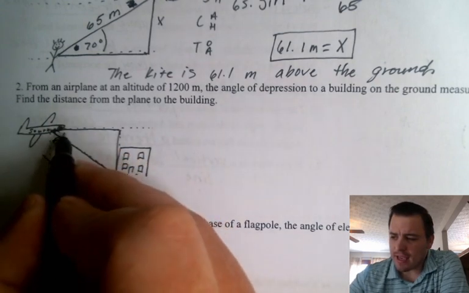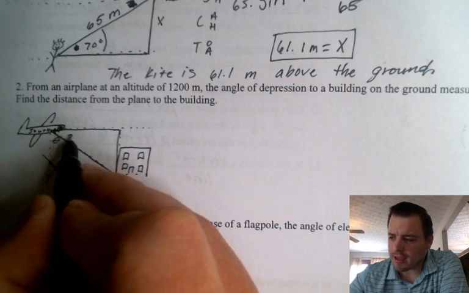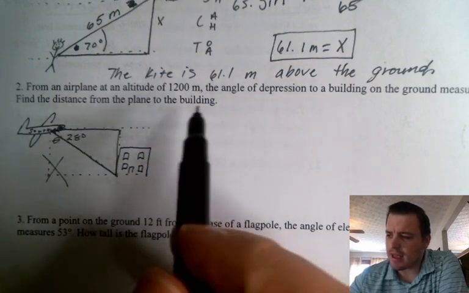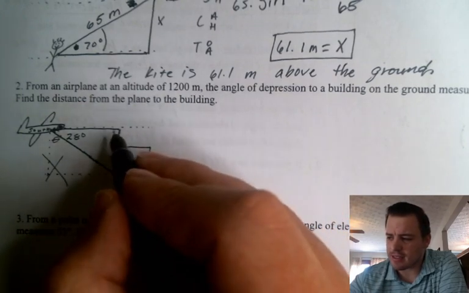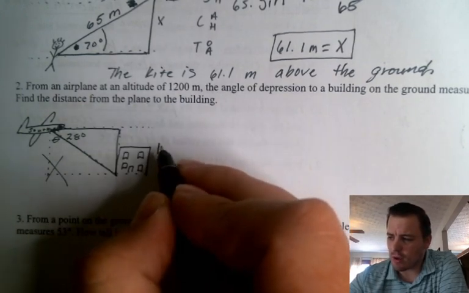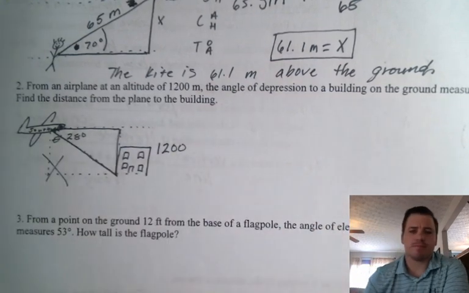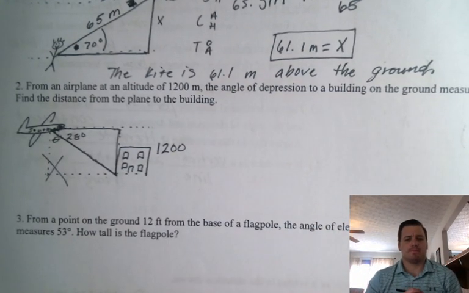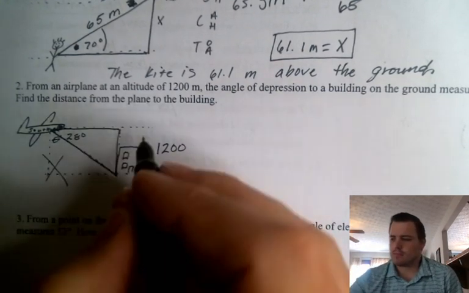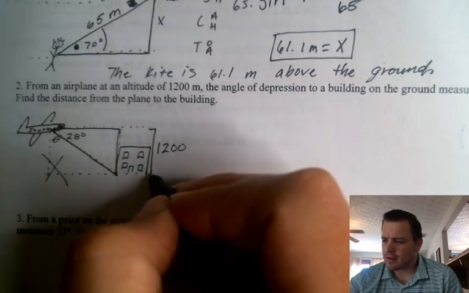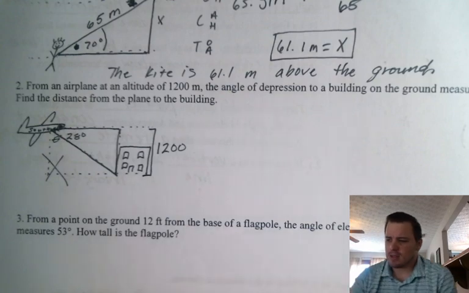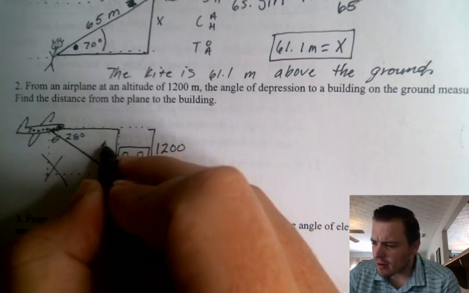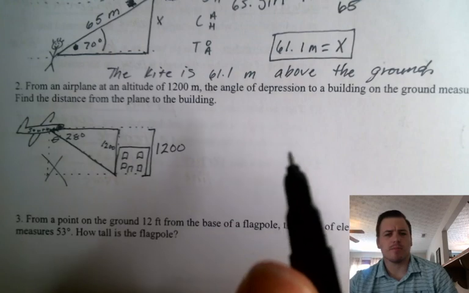So we know this angle of depression, which is below the line, is 28 degrees, and it's flying at a 1,200 meter altitude. So we know that this distance over here is 1,200. From there to there is 1,200.